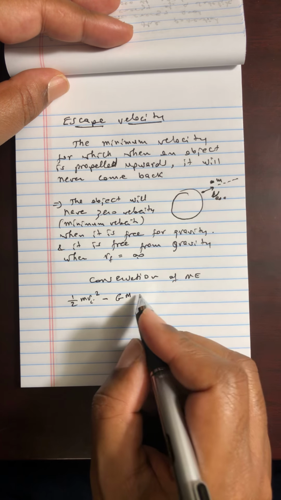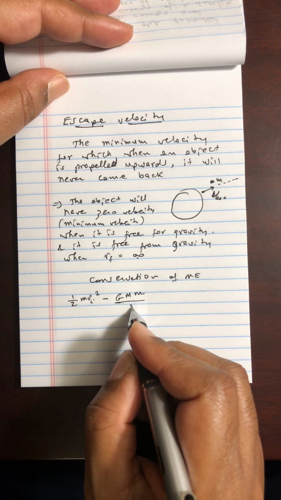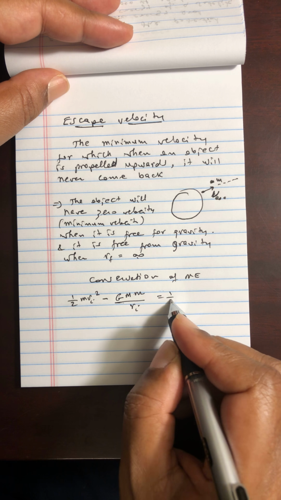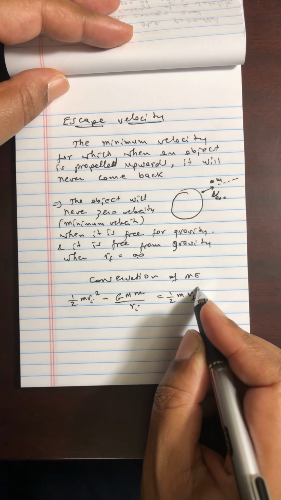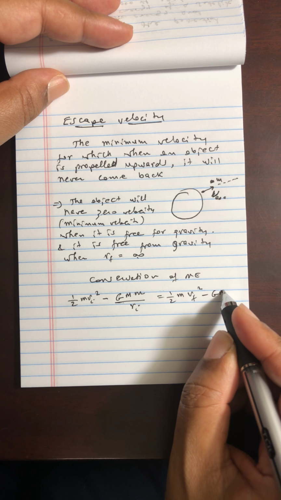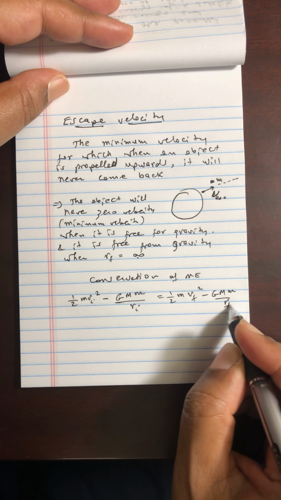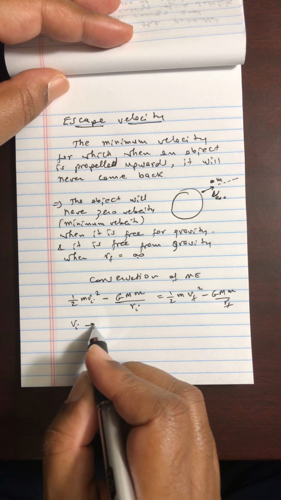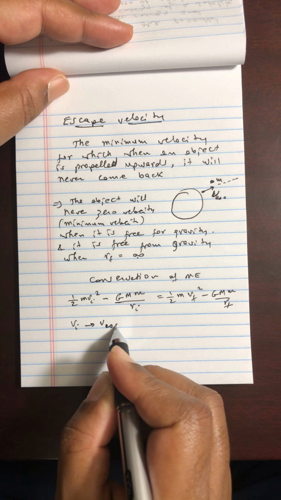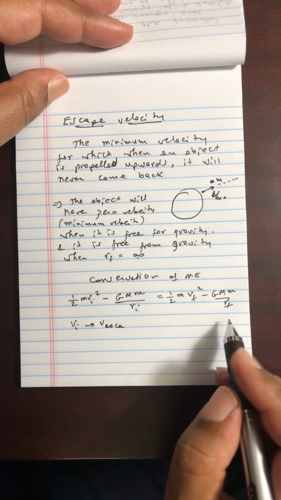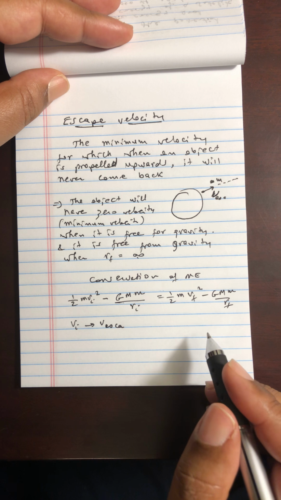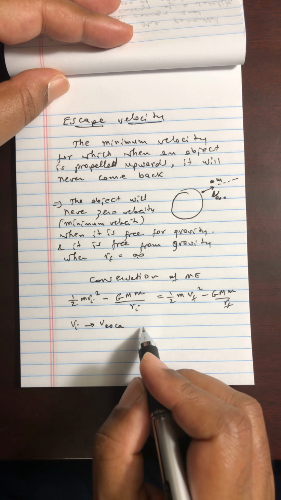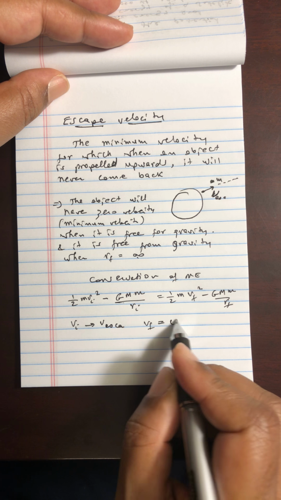When the initial velocity is the escape velocity, the minimum velocity, and r_f equals infinity, then it follows that v_f equals 0.